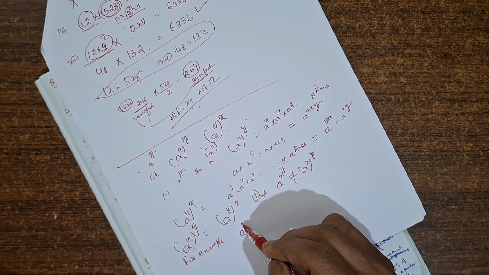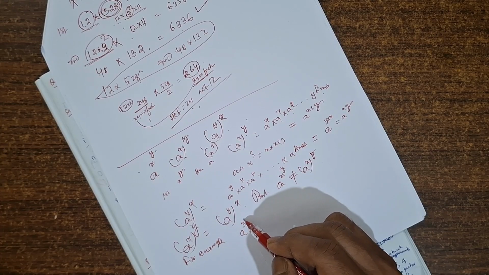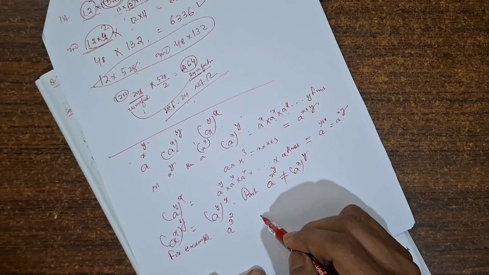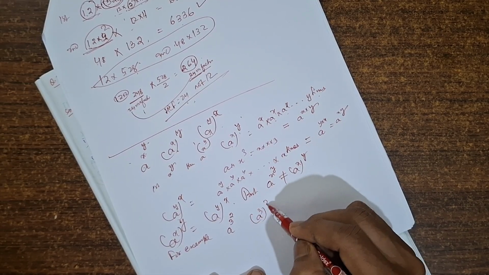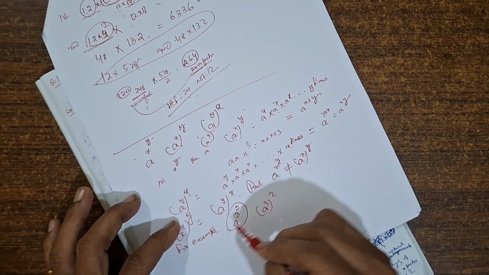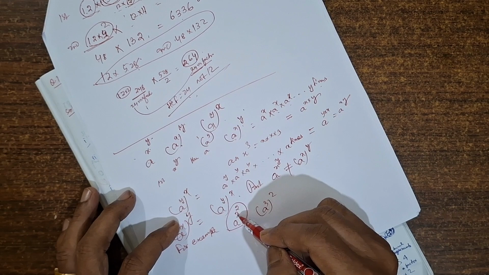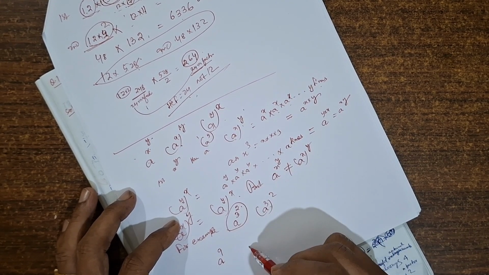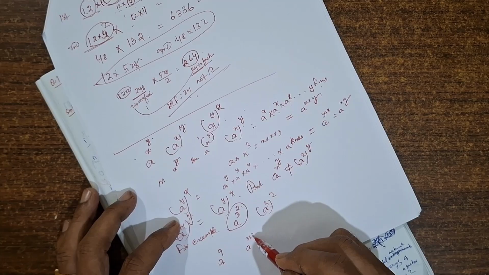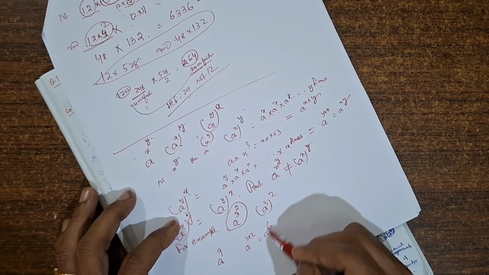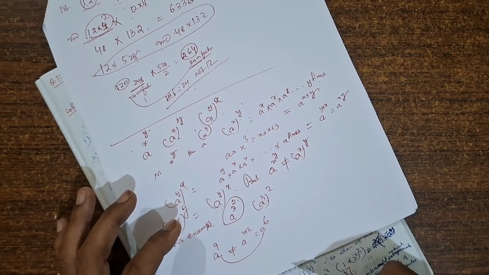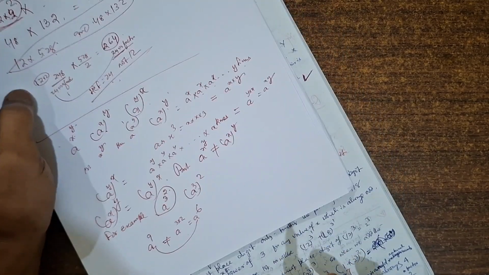a to the power 3 to the power 2. This means first you take the power of 3 to the power 2, that is a to the power 9, but this is a to the power 3 into 2, that is equal to a to the power 6. So this is the difference. That aspect is used here.